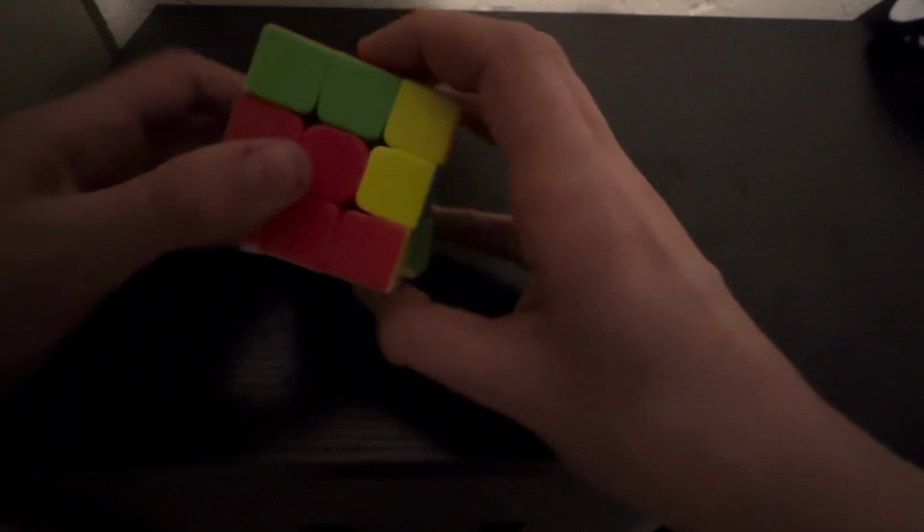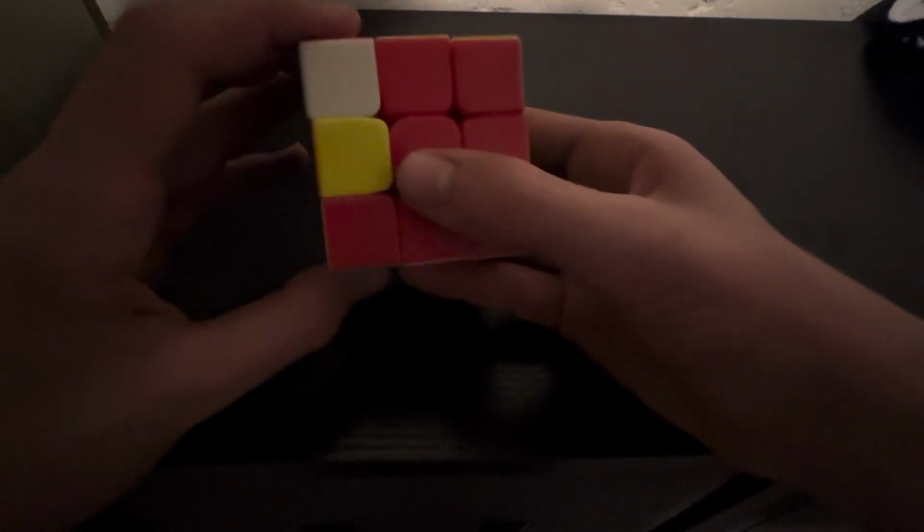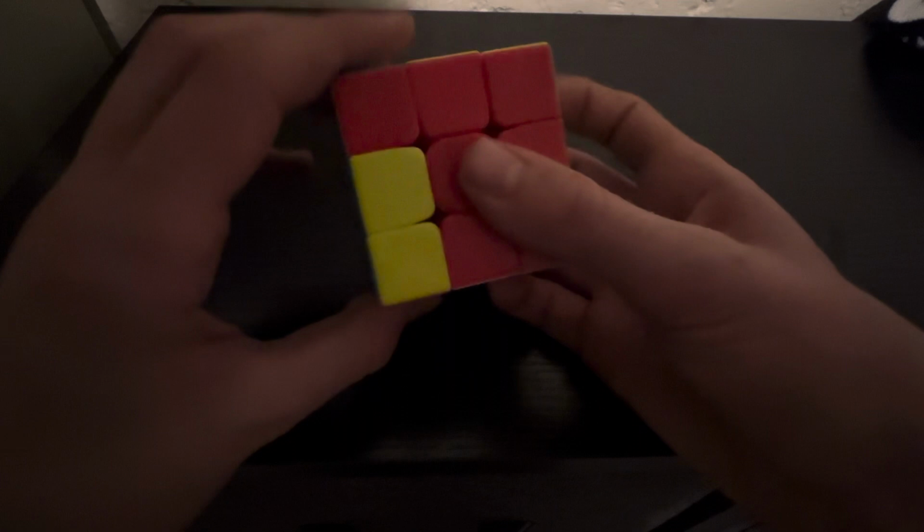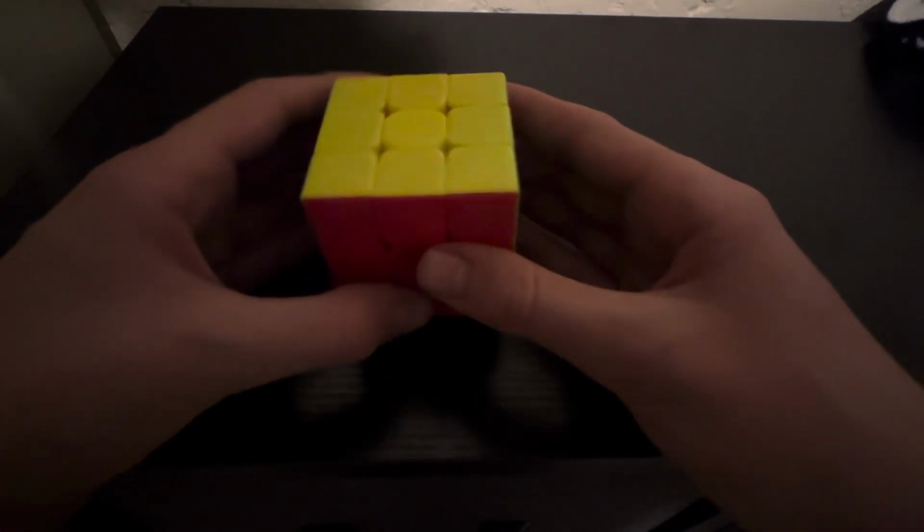So, you're going to go right hand once, left hand once, right hand 5 times. So, 1, 2, 3, 4, 5. And then you do left hand 5 times. 1, 2, 3, 4, and finally 5.